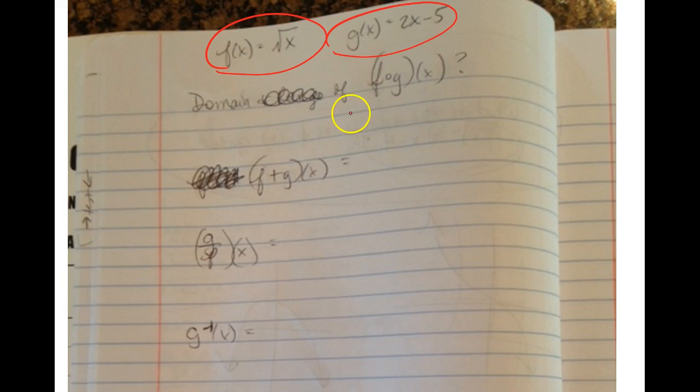It wants the domain of f of g of x. So when you see this notation, it's to plug the back one into the front. So g is getting plugged into f, which means that my function is going to be the square root of, instead of x, it's going to be all of g. Okay, now this is what f of g looks like, but it wants the domain of this.